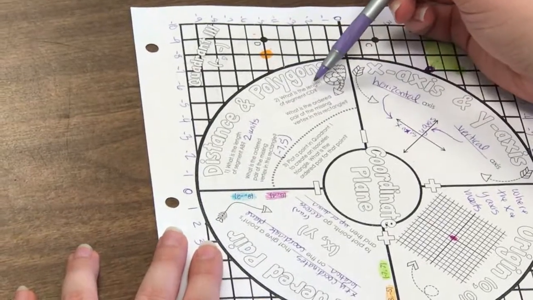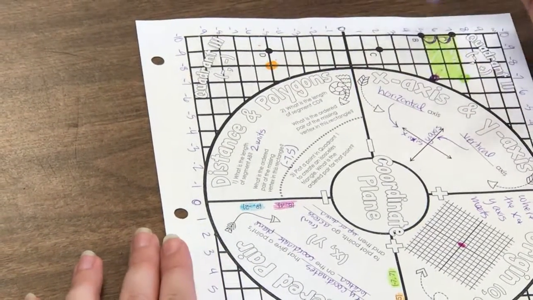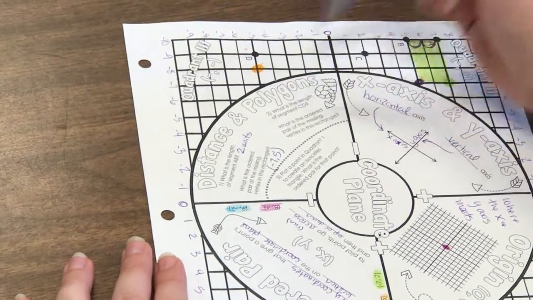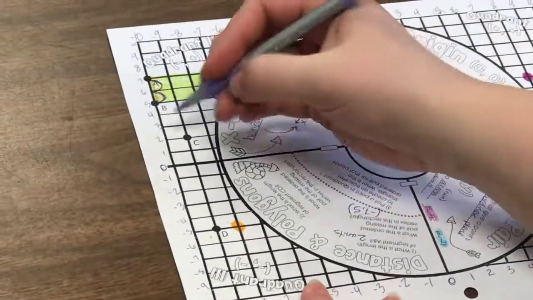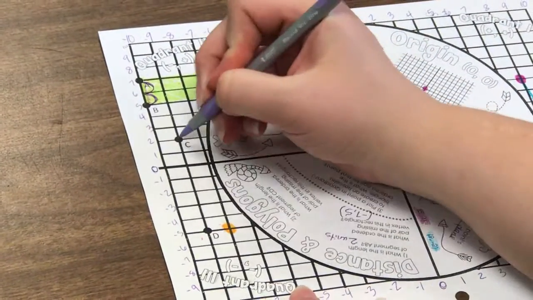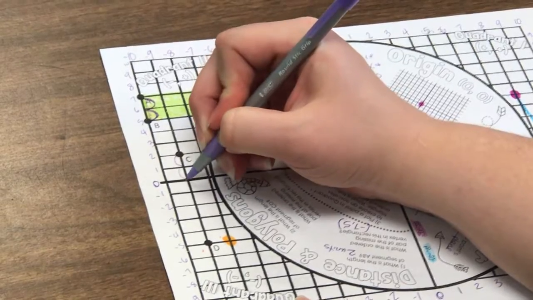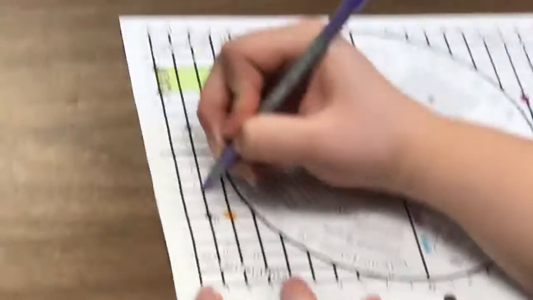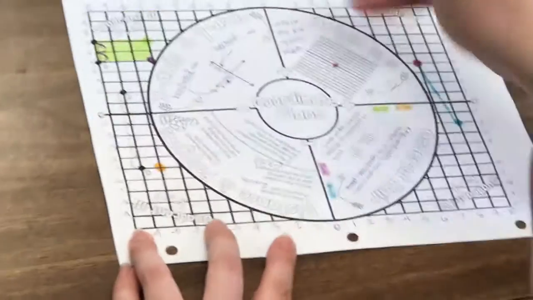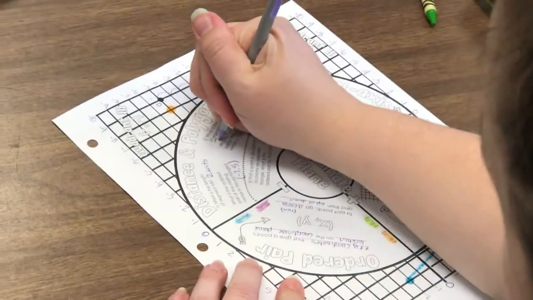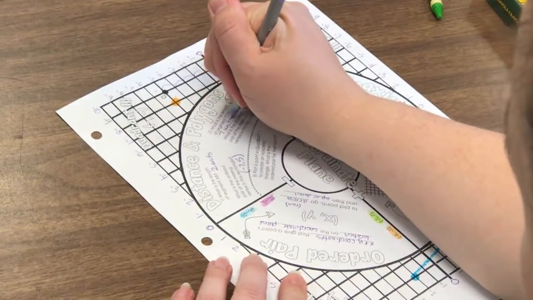Okay, what is the length of segment C to D? C all the way down to D. 1, 2, 3, 4, 5, 6, 7. It was 7 units.